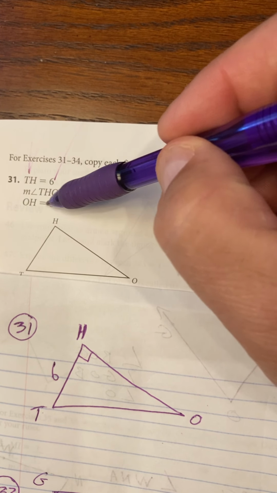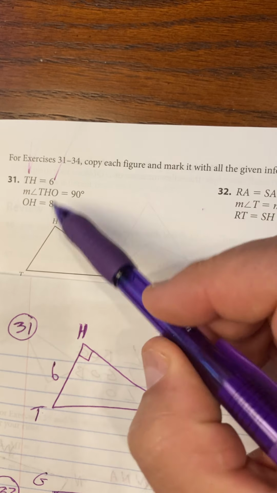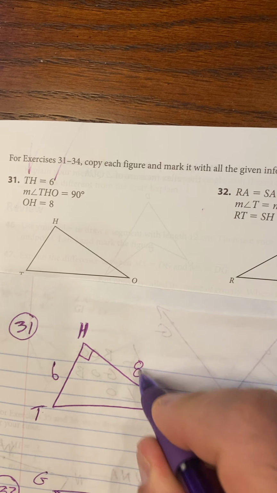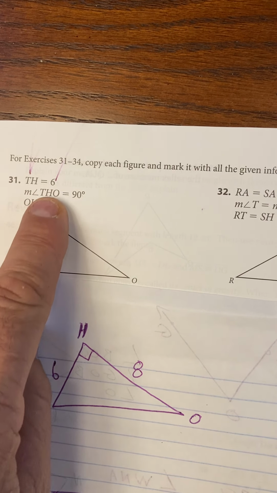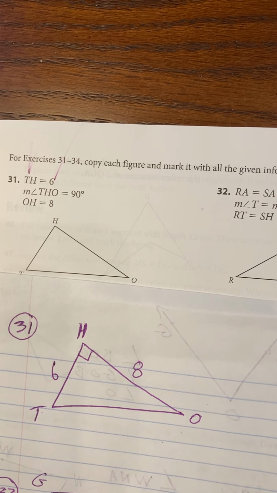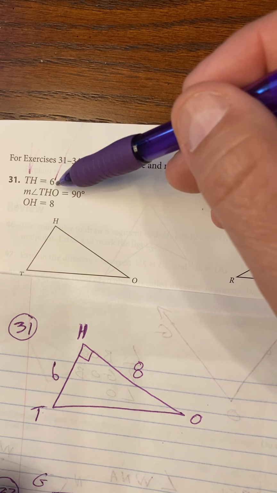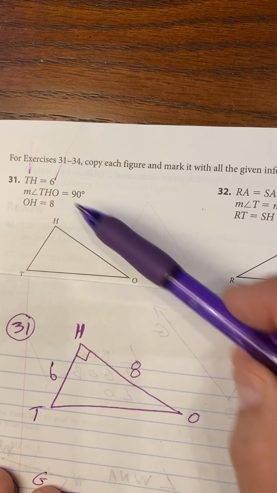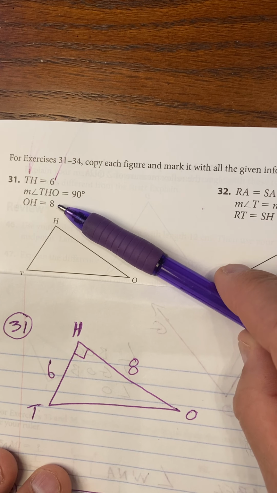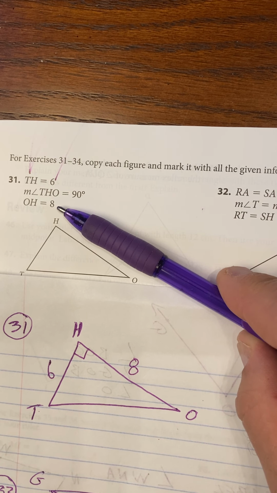Then OH is 8. Side OH is 8. Be nice if they put units there. It would really be nice if they put units. Scientists hate this one. Math never put units, and scientists don't like that. Those are naked numbers in science. In mathematics, it's acceptable. For some reason, I don't know.